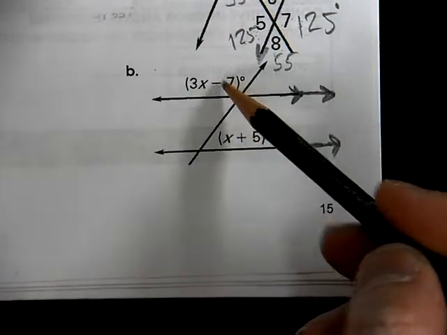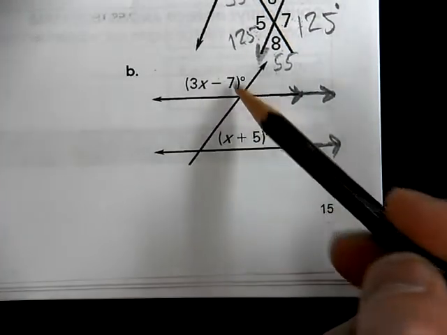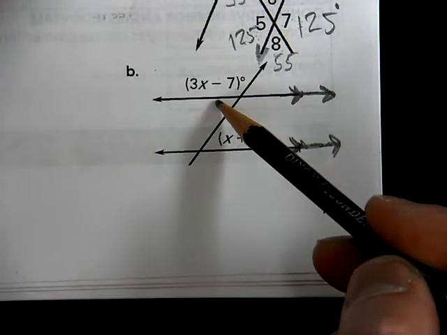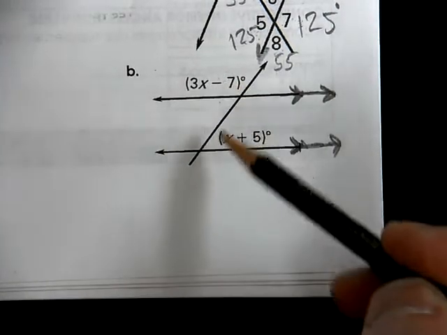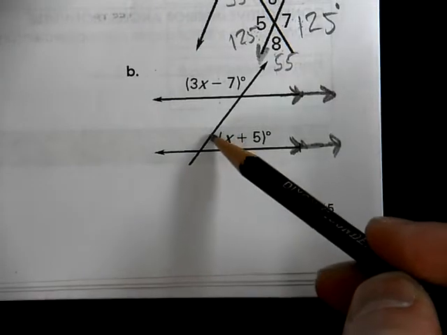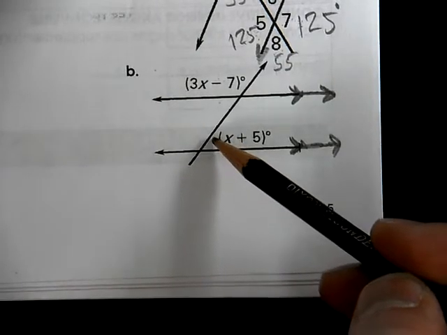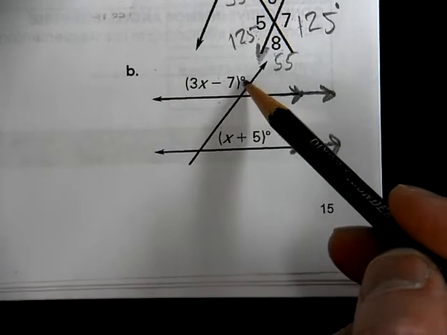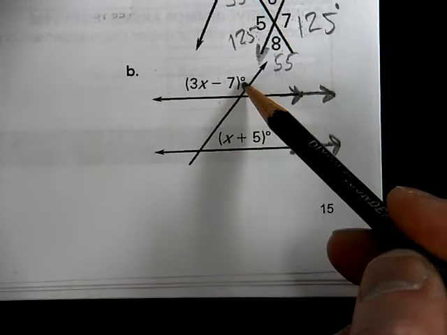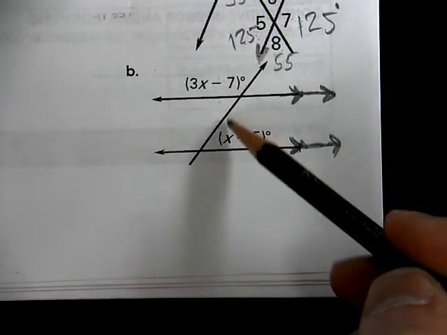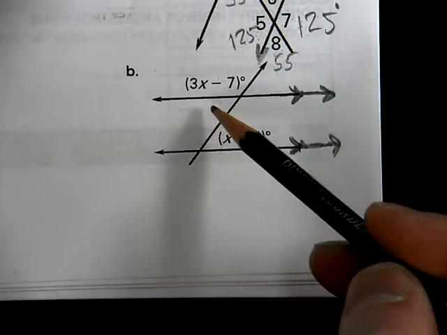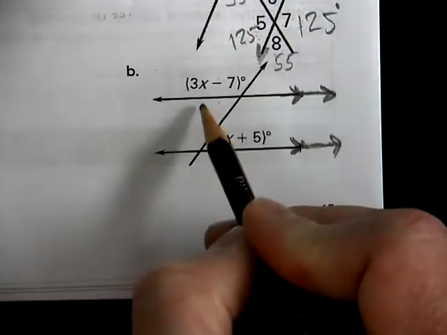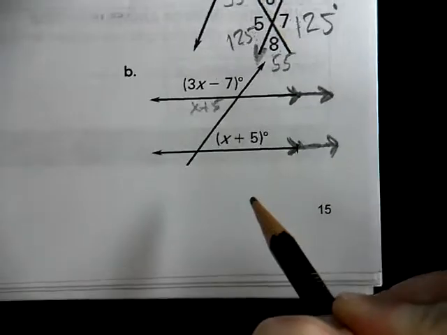They do seem like an alternate because they're on opposite sides, but they're not alternate interior. They're not alternate exterior. Notice how one angle is small, acute, and the other angle is big. Alternate interior angles would be the same, so this would be x plus 5.